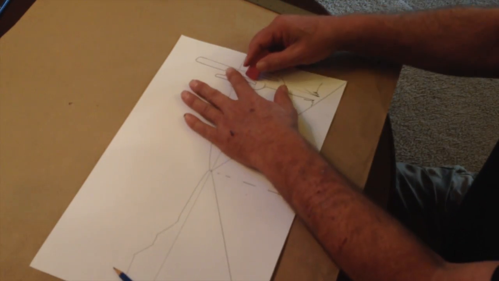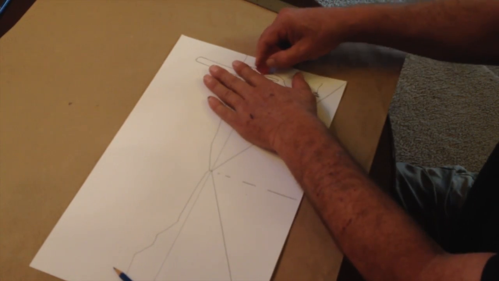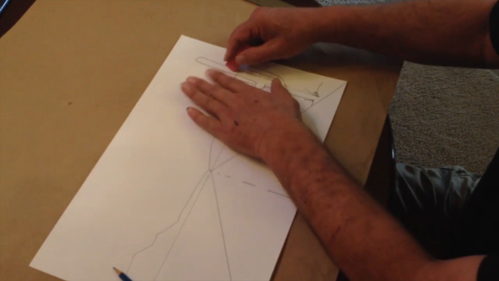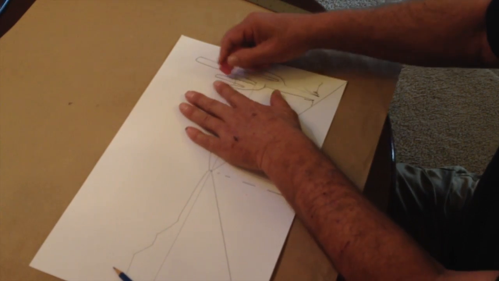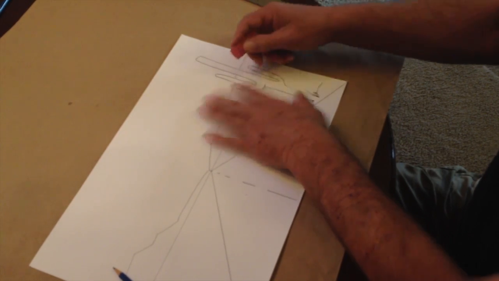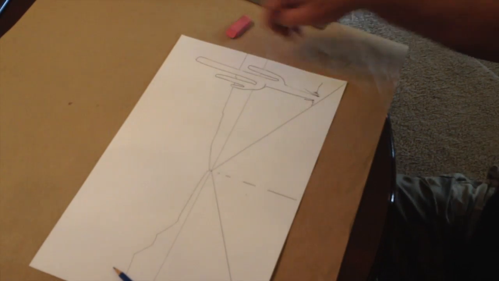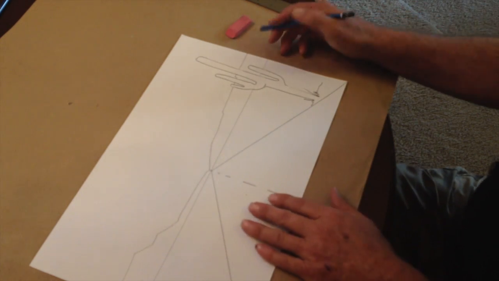Of course, I don't want the cactus to be transparent. So now I'll erase those mountain lines and the horizon line, and that will place the cactus in front of the background. That'll be the foreground.